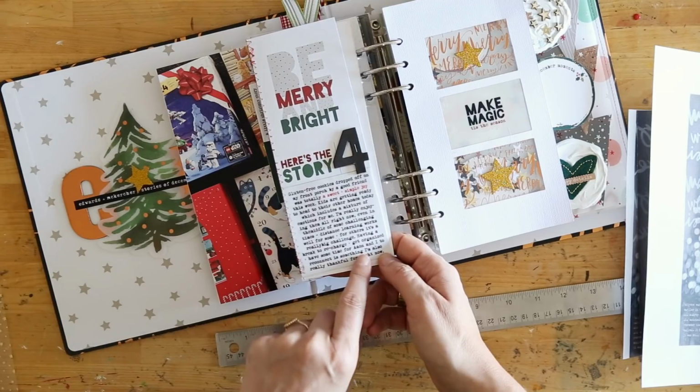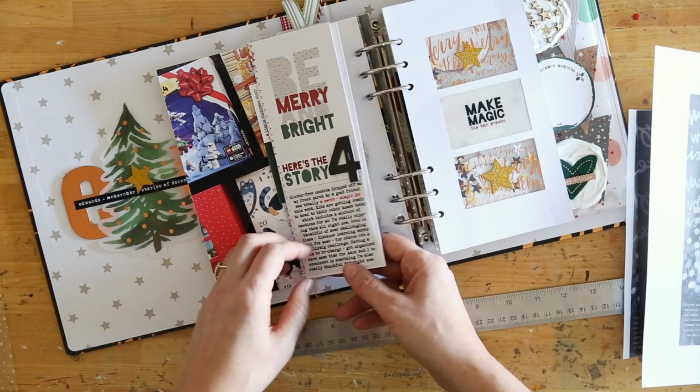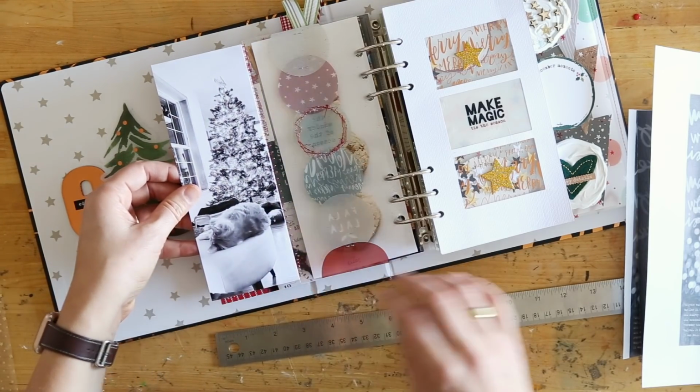Also, somebody pointed out that I spelled Aaron's name wrong on here. It happens. I might reprint it, I might not. He knows that I know what his name is, right?